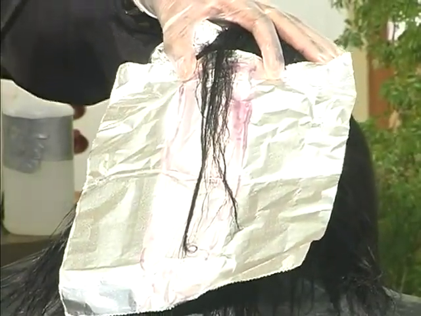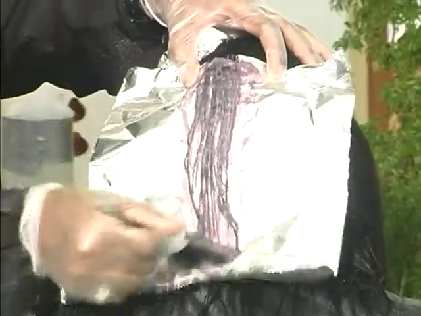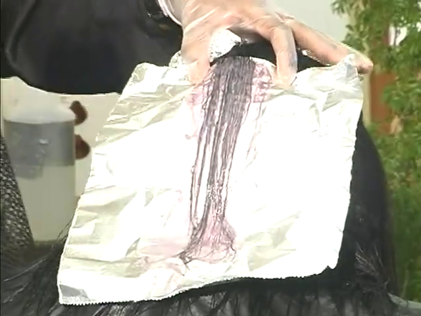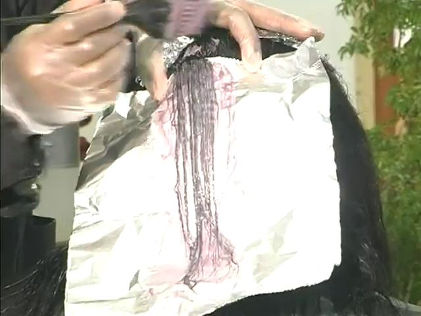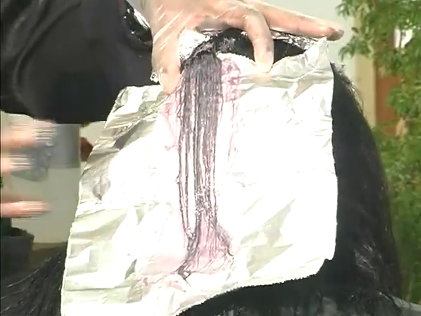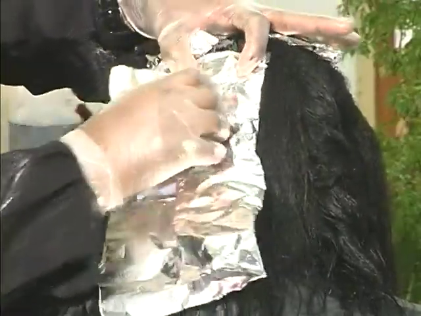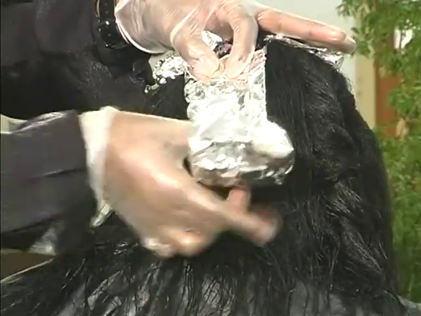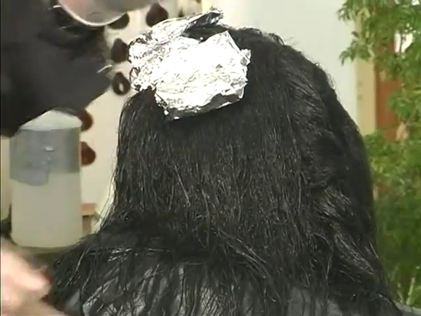Painting it on, all the way to the ends. Coming back right above the foil and creating a line to eliminate the line of demarcation. Fold up out of the way. Now I've got 3 foils in that section.